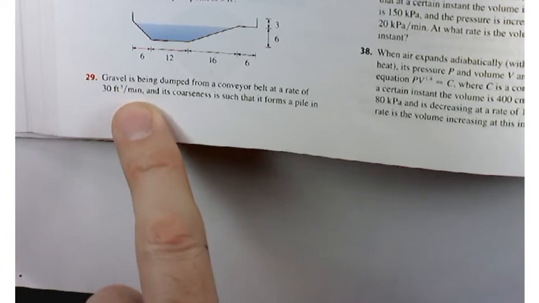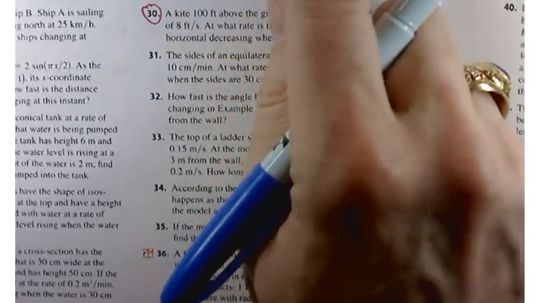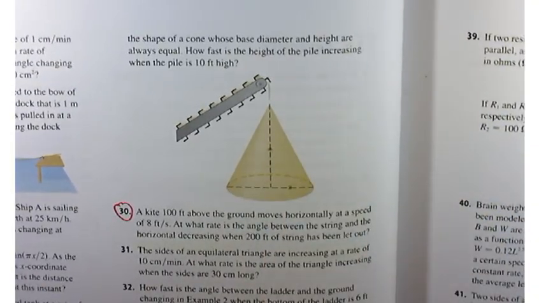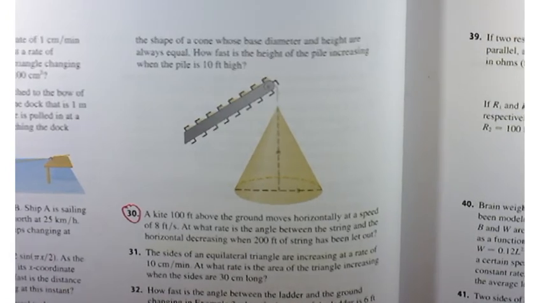So implicit differentiation is going to be a big part of working with related rates problems. Gravel is being dumped from a conveyor belt at a rate of 30 cubic feet per minute, and its coarseness is such that it forms a pile in the shape of a cone whose base diameter and height are always equal. So the diameter and the height are always going to be equal. How fast is the height of the pile increasing when the pile is 10 feet high?